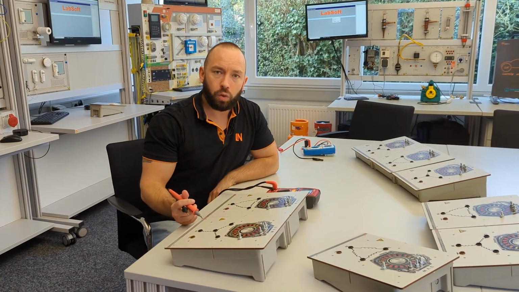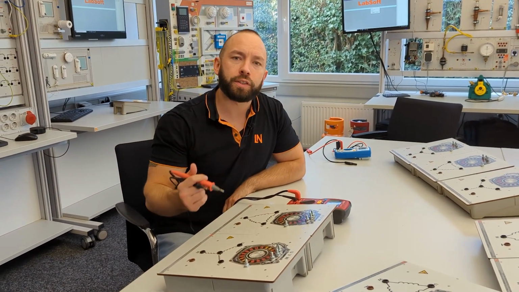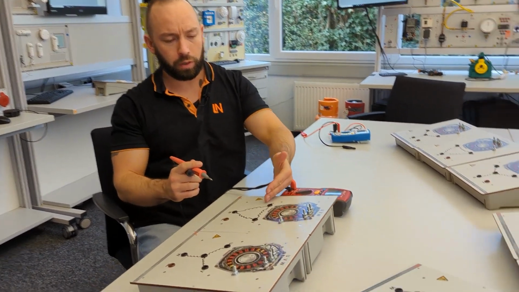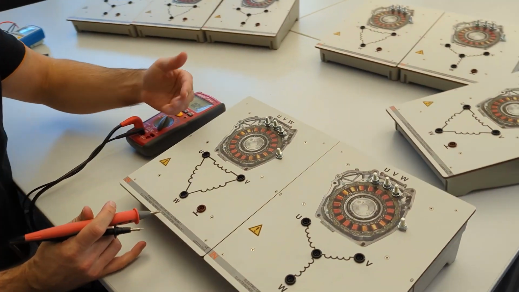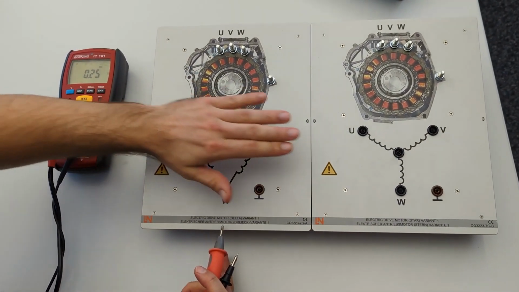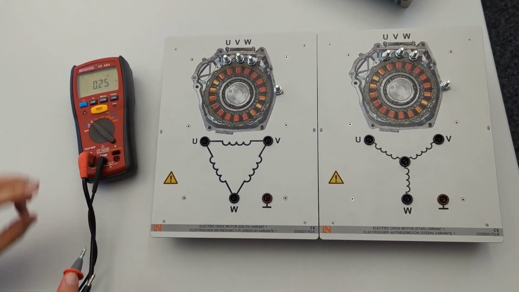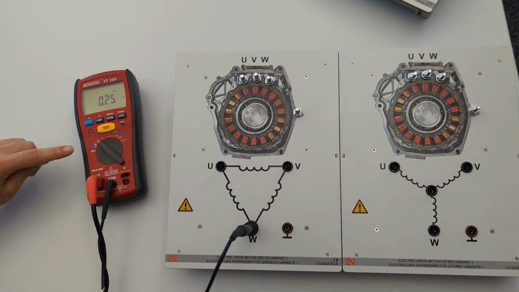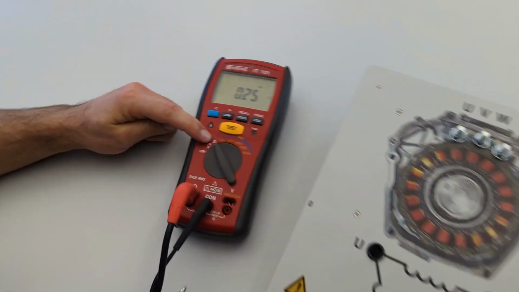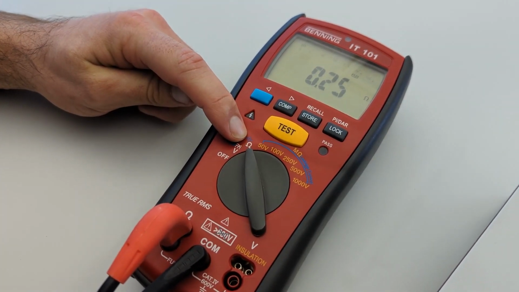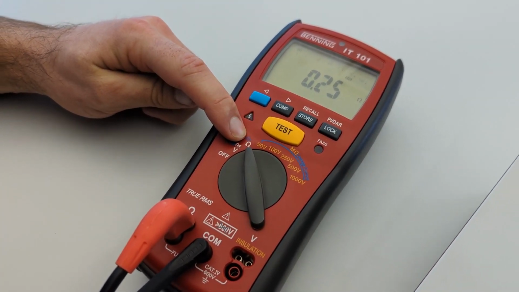Now let's have a look at measuring the normal resistance of the coils within the electric motor. To make it a little bit easier, we will measure down here, first at the delta and then at the star connection. The multimeter or insulation meter here also has the low ohm, or low resistance, measurement area.